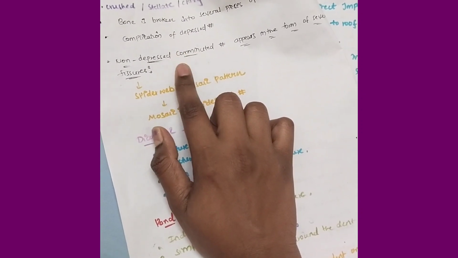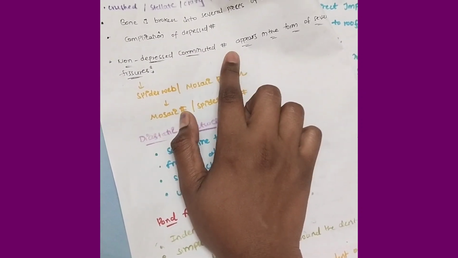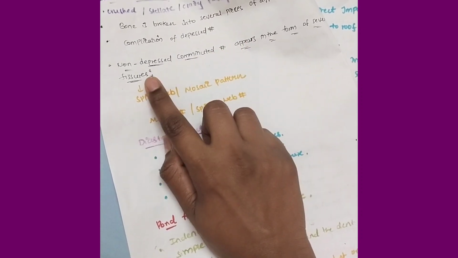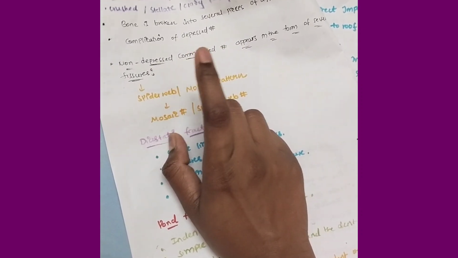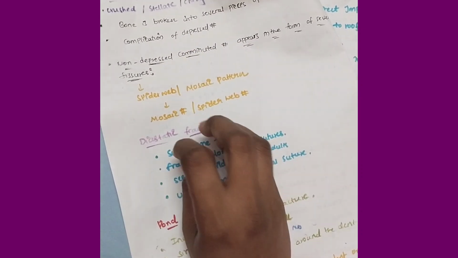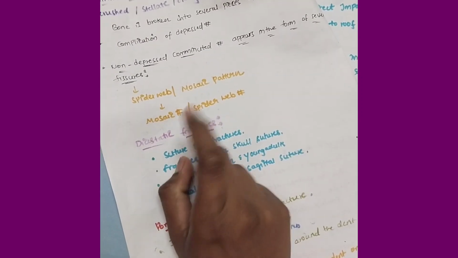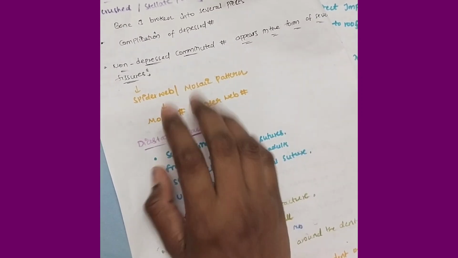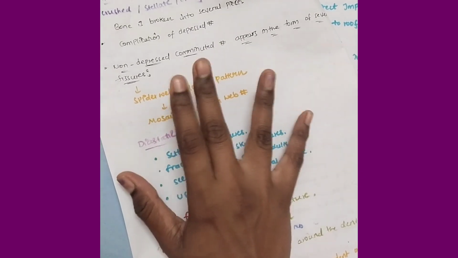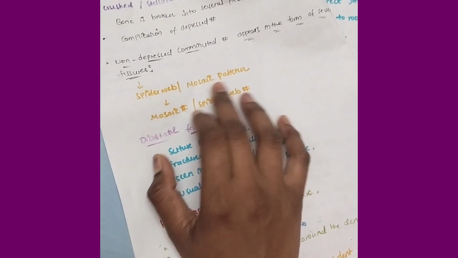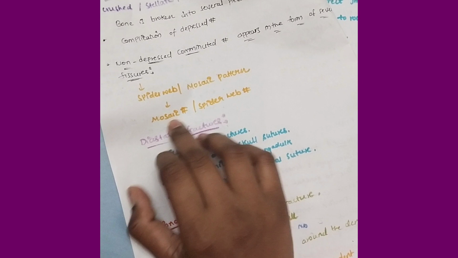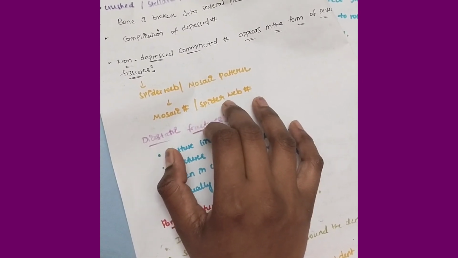Then there is the non-depressed comminuted fracture, which appears in the form of several fissures, like a spider web. There is no depression, but it appears as a spider web or mosaic pattern, the mosaic fracture or spider web fracture.